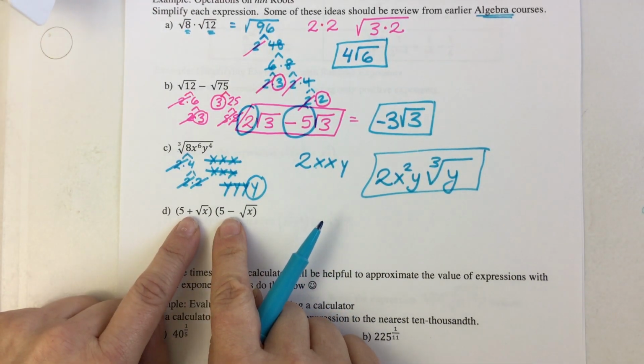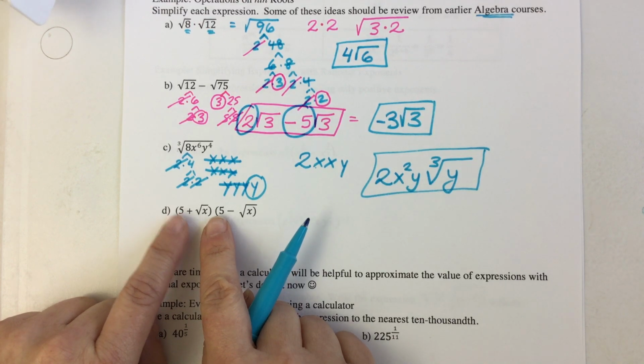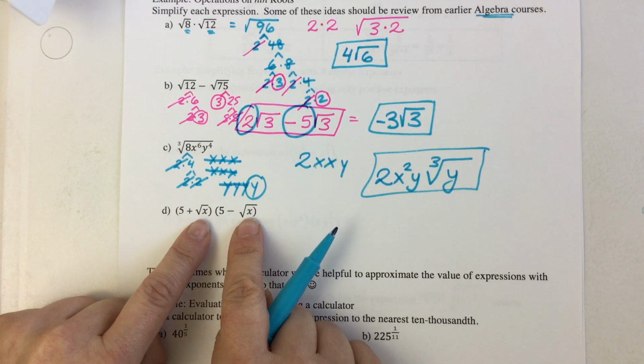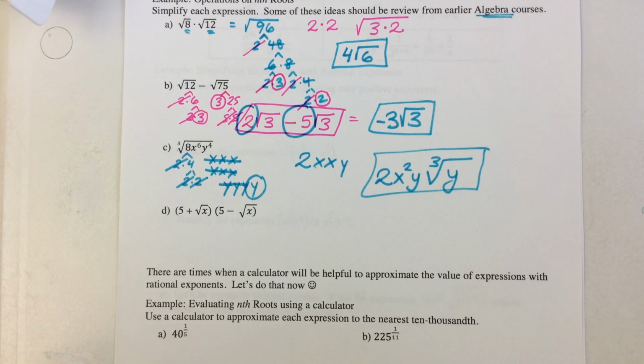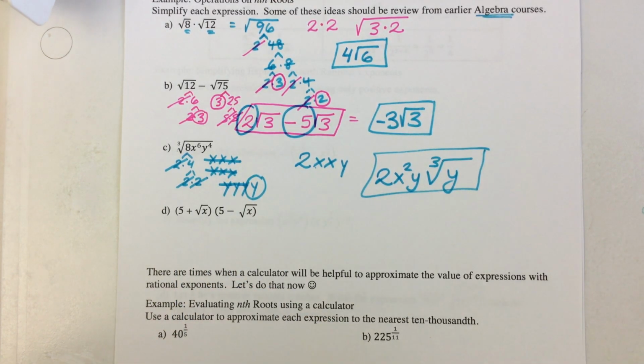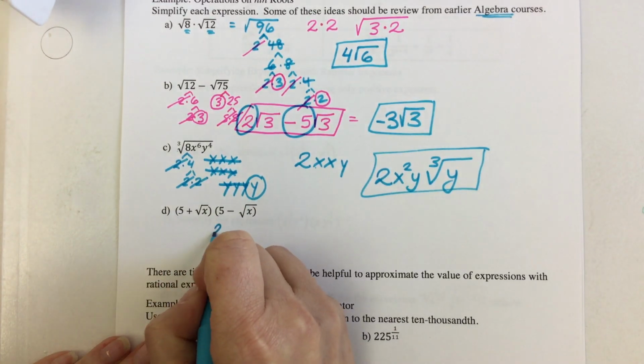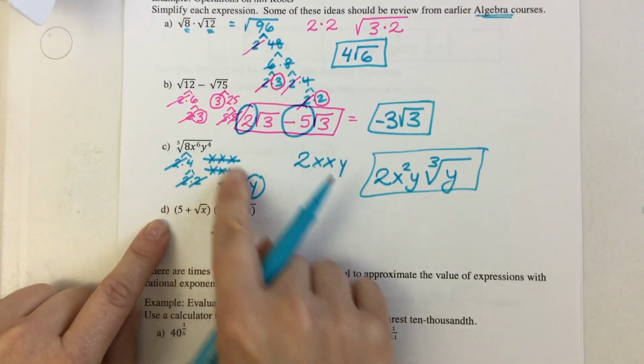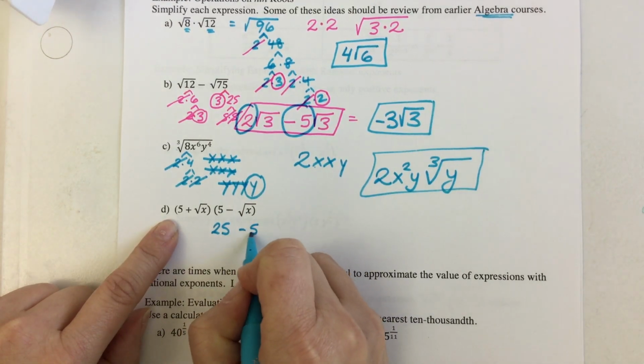These are conjugates. The real number, or my rational number, and my irrational number, my radical, they're the same. But in between, I have one is positive, one is negative. When I FOIL or multiply these, if they are conjugates like we have here, the radical sign should cancel, okay? 5 times 5 is 25.